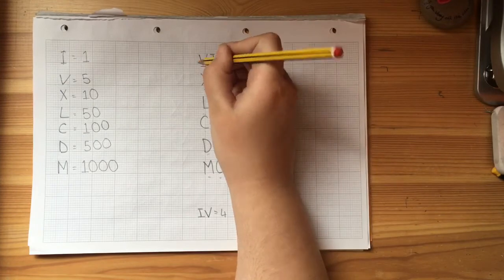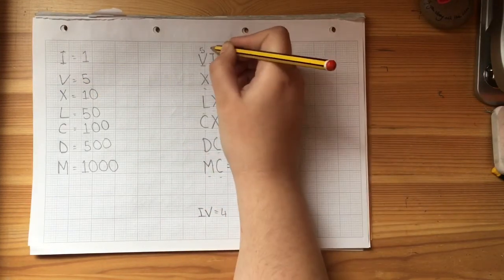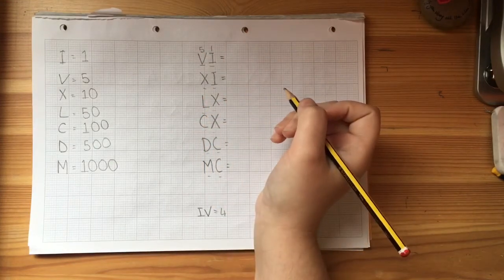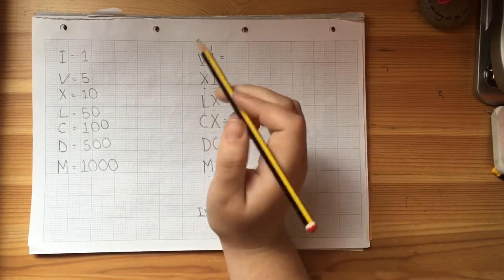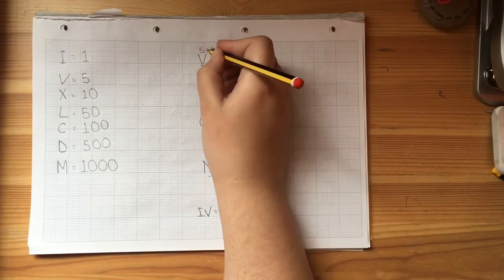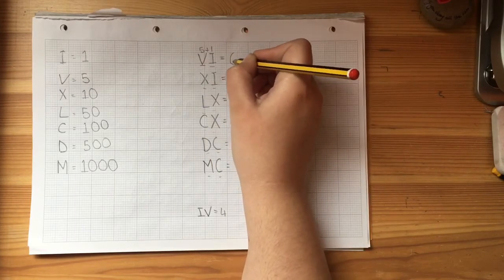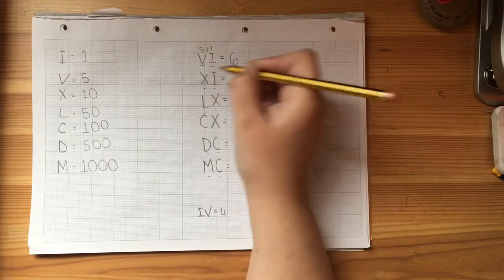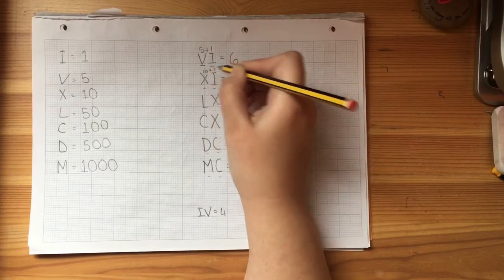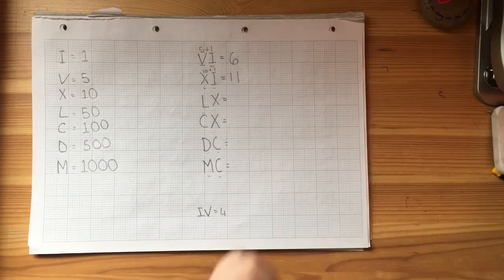Well, this time we've got VI. So let's have a look. So V is 5 and I is 1. So my bigger number has come first this time. So that means instead of taking away, this time it's an adding. So it's 5 add 1. So 5 add 1 is 6. This time we've got our 10 and a 1. So 10 add 1 is 11. Good job if you said it at home.